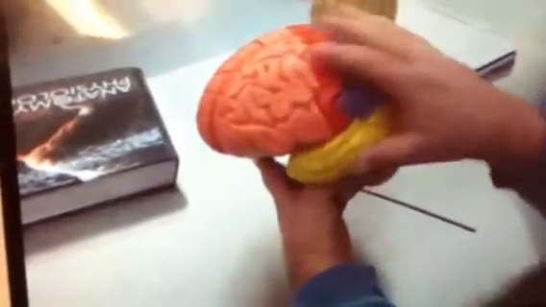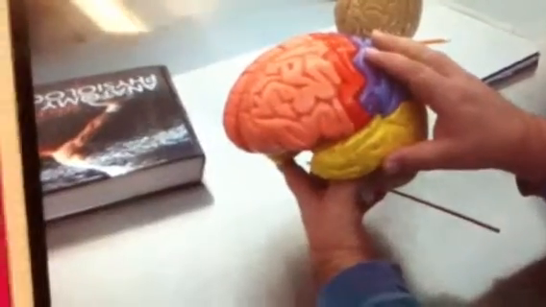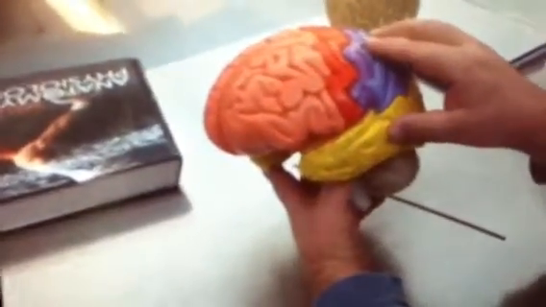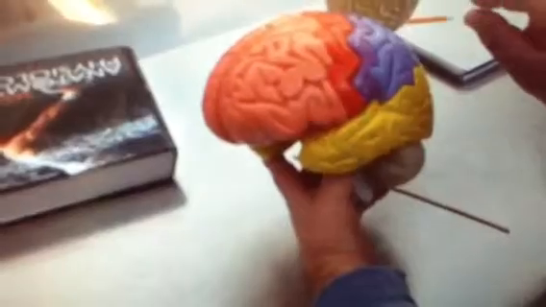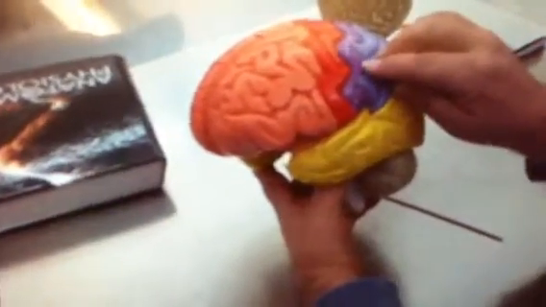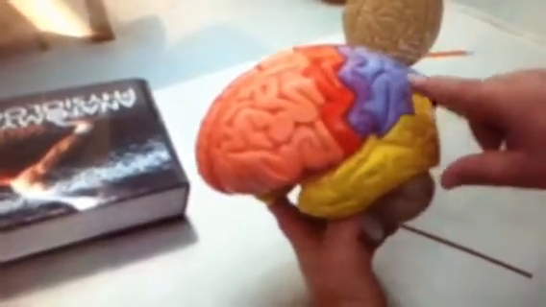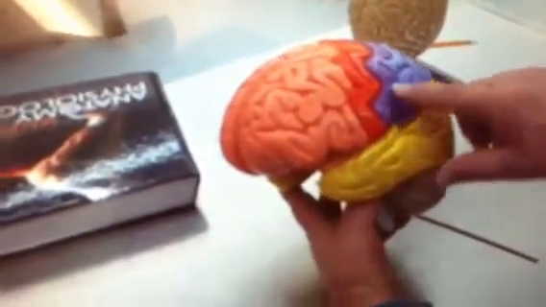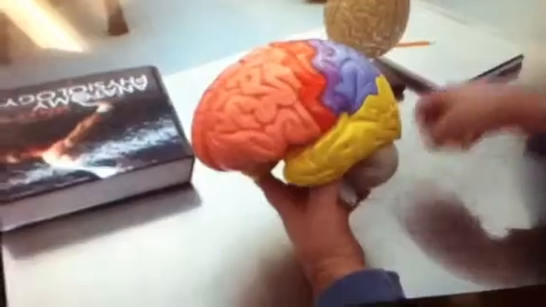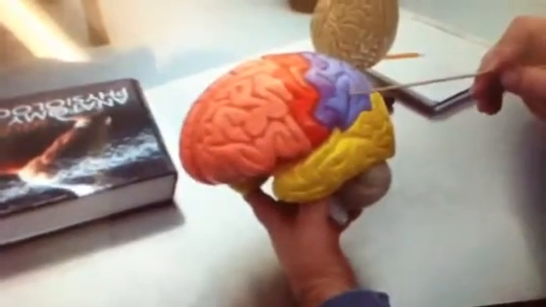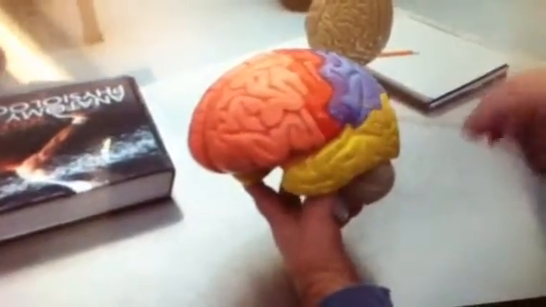This outer covering of the cerebrum is called cortex. It's a thin layer of neurons, only a couple of millimeters thick, and it's a large sheet, and in order to fit that into the skull it has to be folded, and so there's bumps and grooves. The bumps are called the gyrus and the grooves are sulcus.